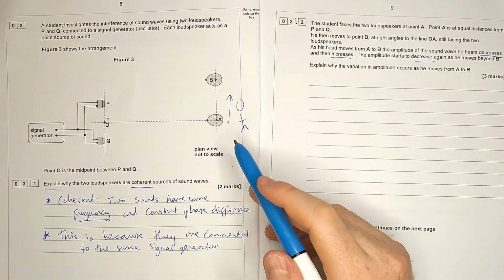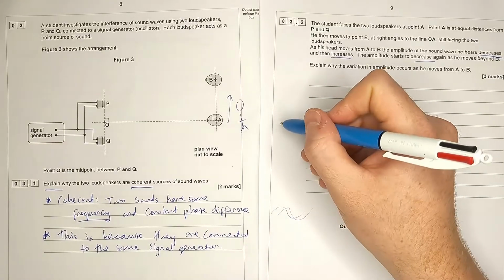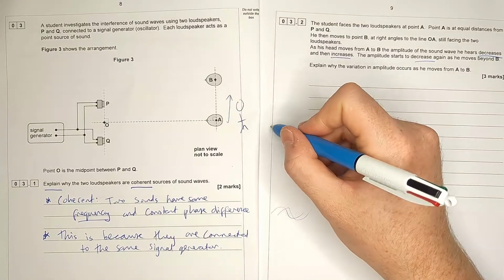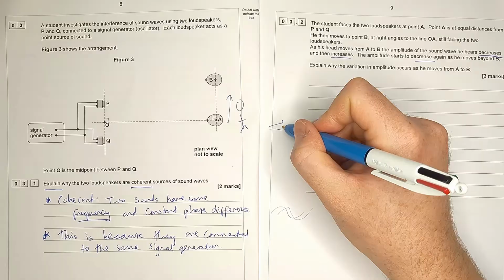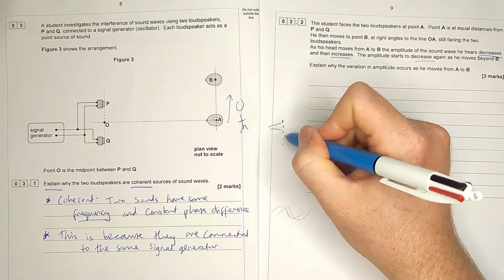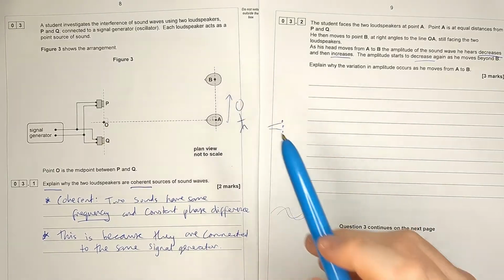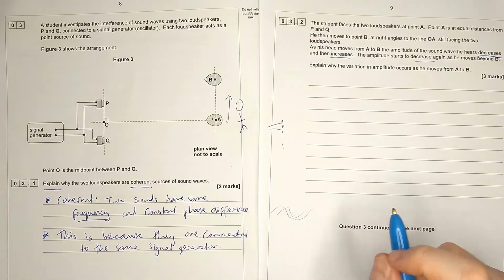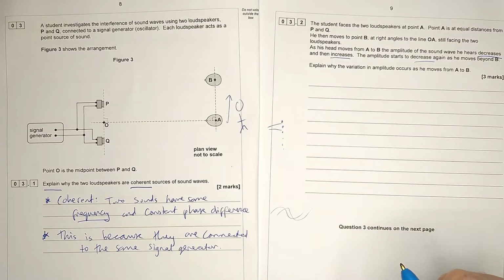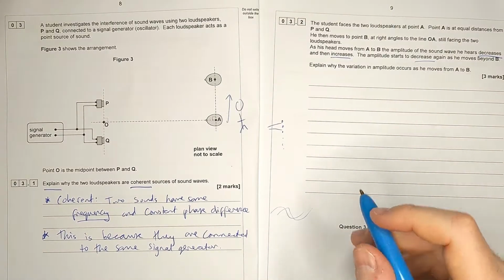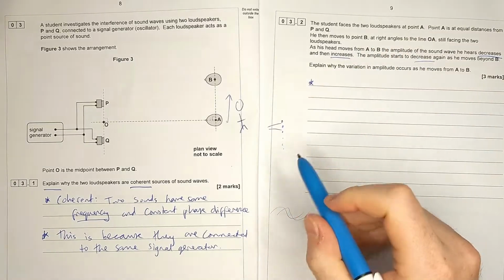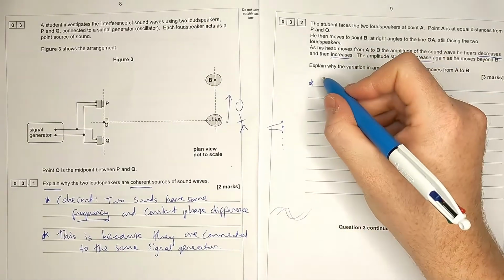Now, I said earlier, this is very similar to when you would have covered diffraction of light from a two-slit source. With light diffraction, it would be bright and dark fringes, and this time it's just loud and quiet sounds. It is basically exactly the same answer, you just have to talk about sound waves instead. Okay, so how would we answer that question? This is a classic 3-mark answer for these kinds of questions.